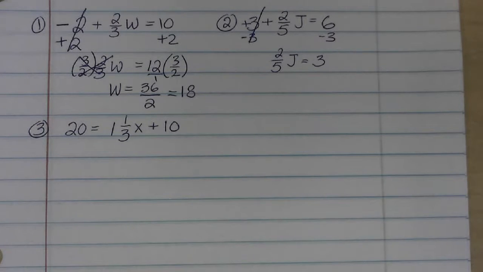Again, we eliminate the fraction coefficient by multiplying both sides by the reciprocal. So we're going to multiply both sides by 5/2, the reciprocal of 2/5. On the left, 5/2 multiplied by 2/5 cancel, leaving j. And on the right, I can turn that 3 into a fraction by putting it over 1, if it helps me. 3 times 5 for the numerators gives 15, and 1 times 2 is 2.